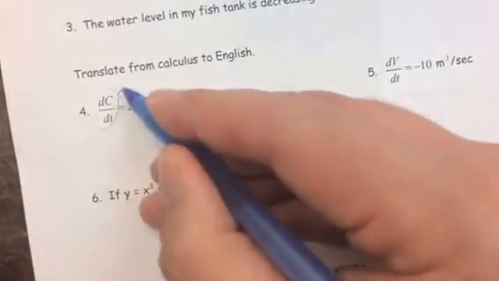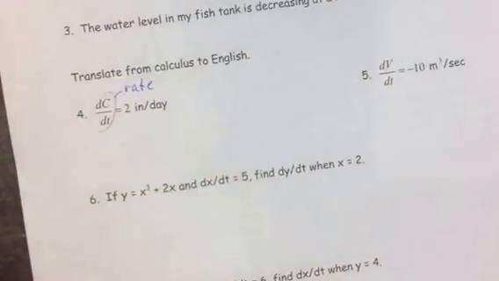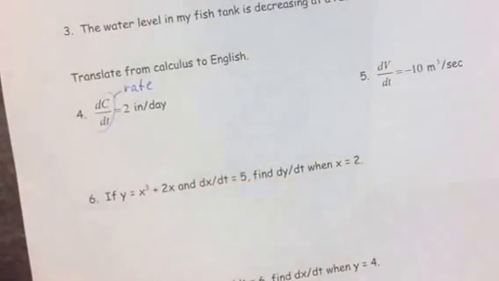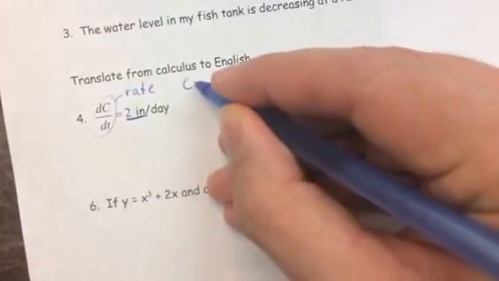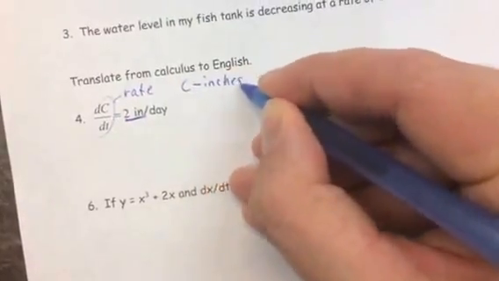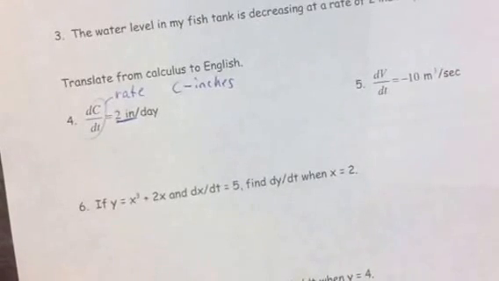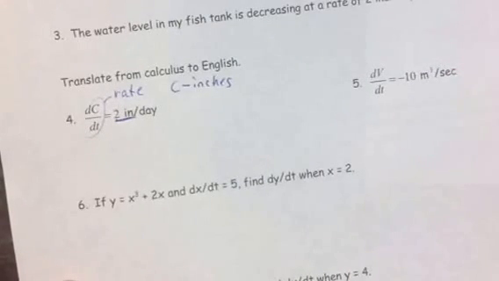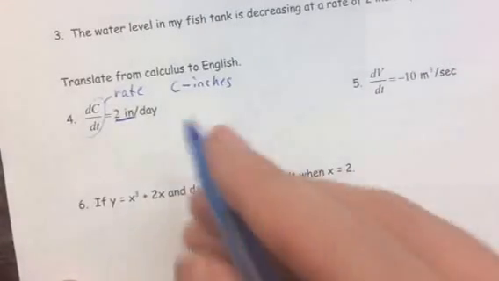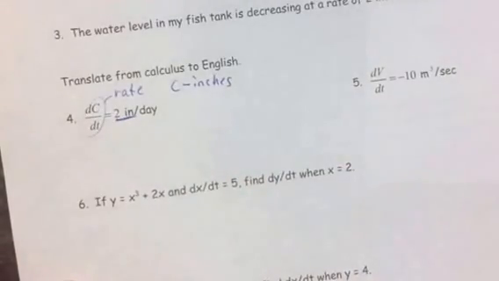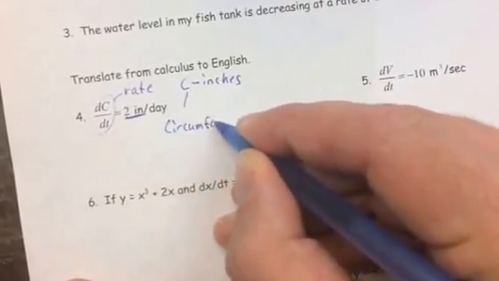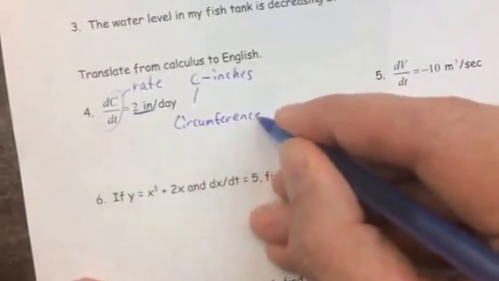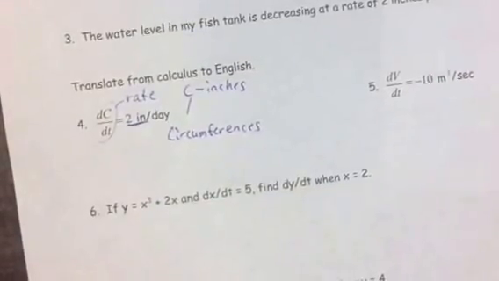This is a rate, and it doesn't actually tell us what C is. C must be measured in inches, so it has to be something that can be measured in inches, so some sort of a length. There's a pretty clear variable that would match this, although you could have come up with a different one that would have matched these units. I'm going to go with circumference, because circumference is the distance around a circle, and that could be measured in inches. So circumference.